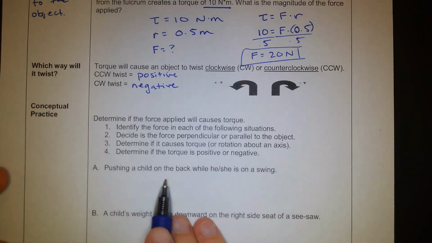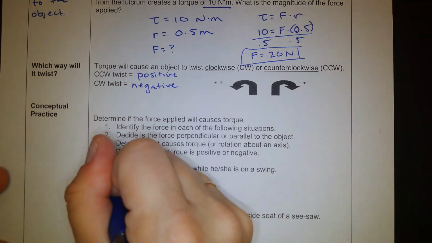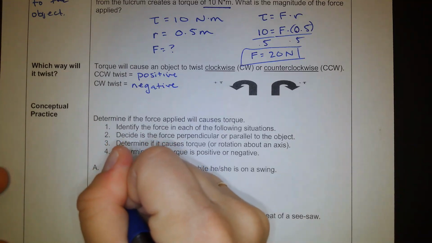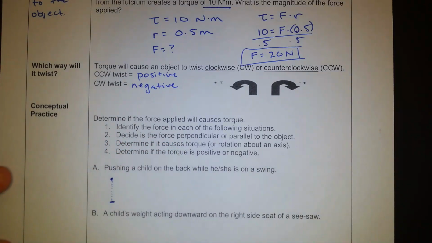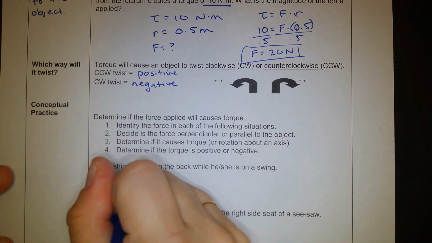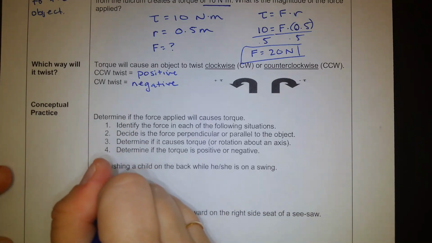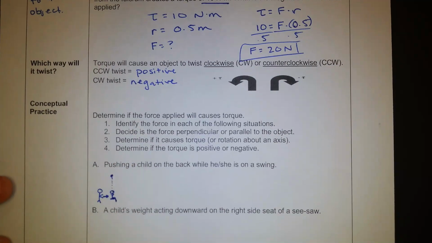Okay, so, pushing a child on the back while he or she is on a swing. I'm just going to draw a little picture. Here's the bar. Here's the chains of the swing. And here's the seat of the swing. All right, and here's the kid sitting on the swing. Woot, woot. And here you are pushing on the back. I know it doesn't say it, but I'm just going to determine right now we're pushing to the right.